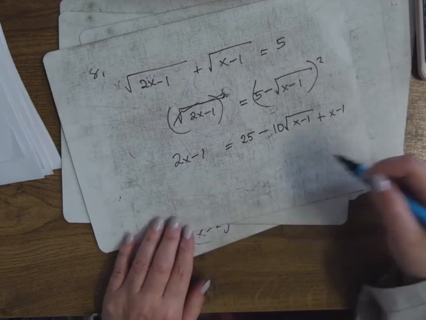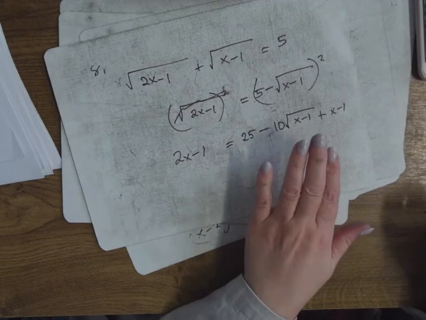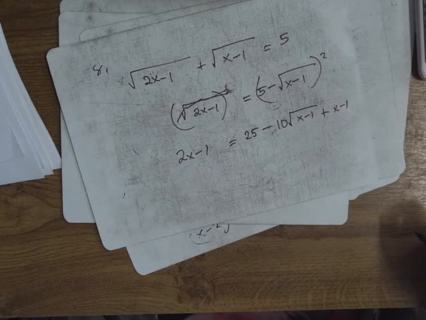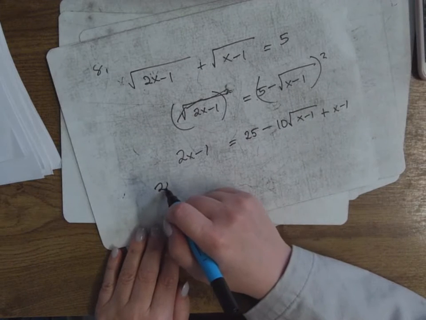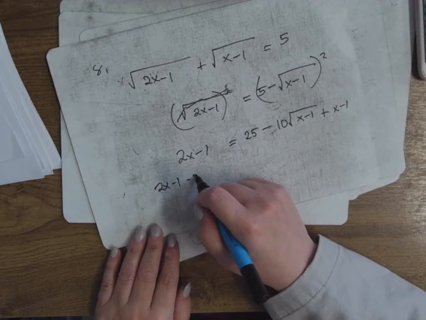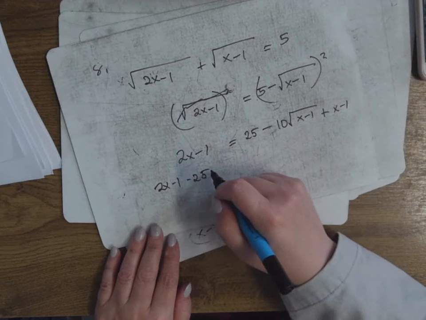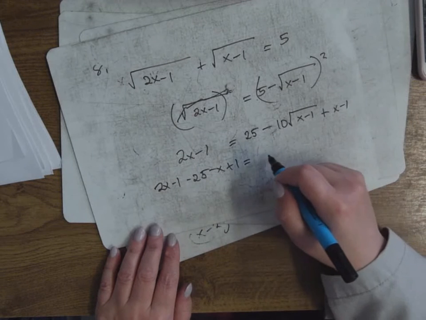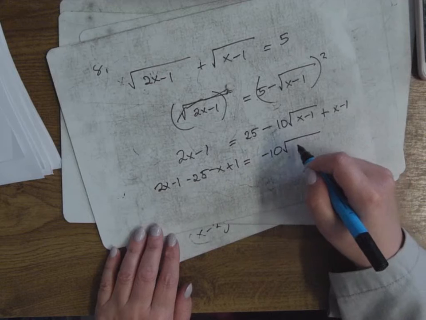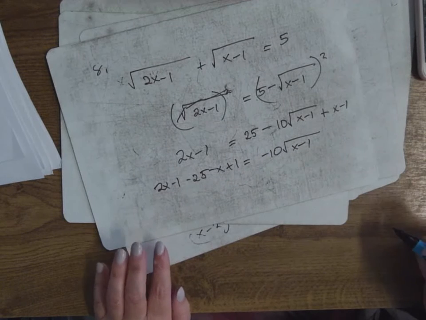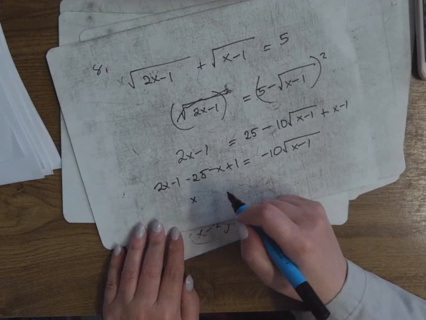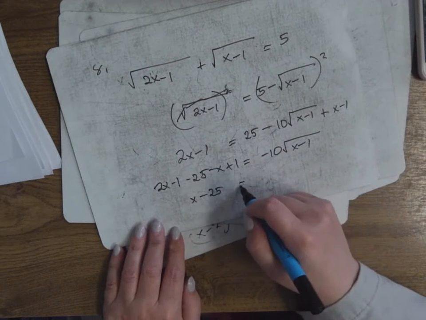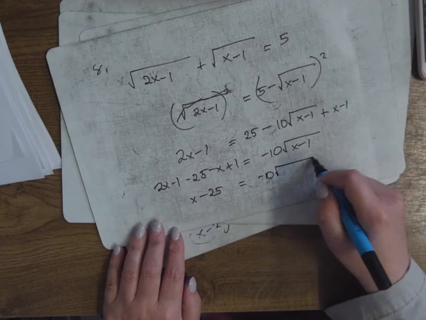Right? So now there's still a square root sign. So what I need to do is leave that on its own at one side, and have everything else over on the other side and tidy it up. Okay, so I have a 2x minus 1 here. I'm going to bring over that 25, I'm going to bring over that plus x, and I'm going to bring over that minus 1. Equals, and that will just leave me with a minus 10 times the square root of x minus 1. Great. Right, tidying up here, I'll get x minus 25, yeah, equals minus 10 times the square root of x minus 1.